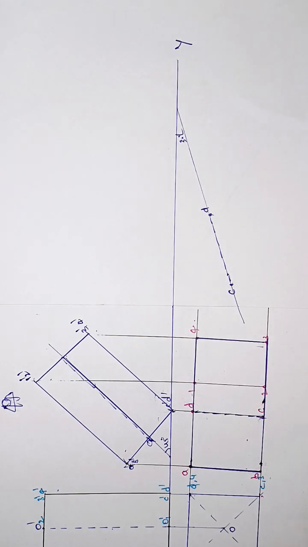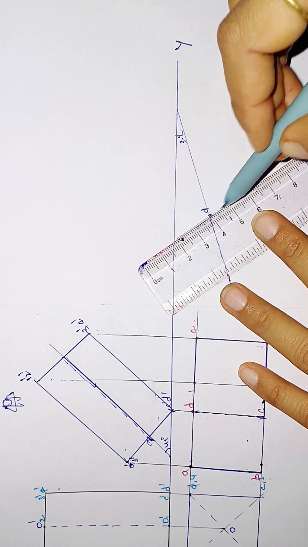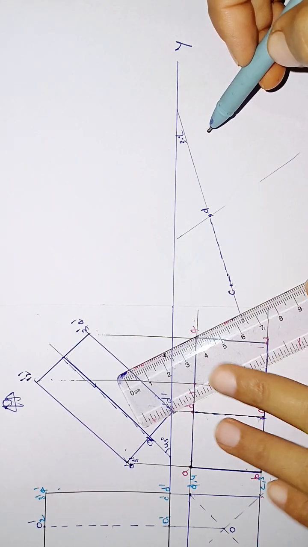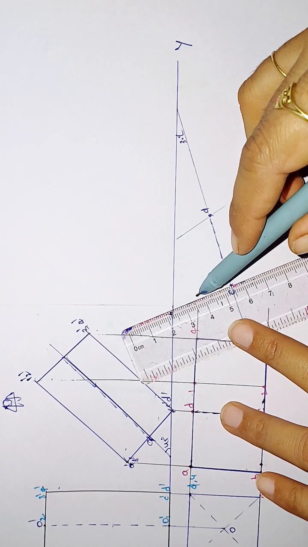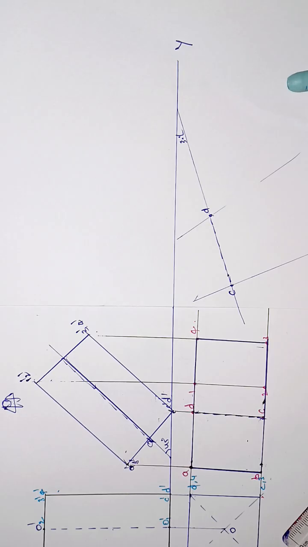So with the light line you have to draw from D line, and from C line you have to draw light line.